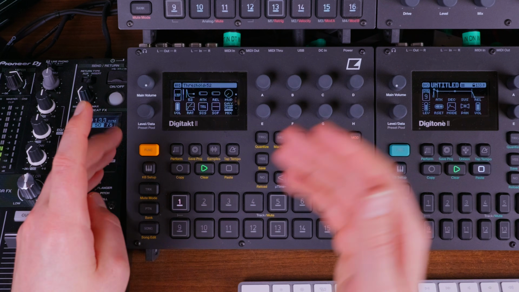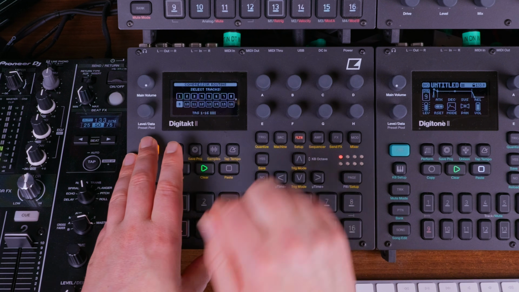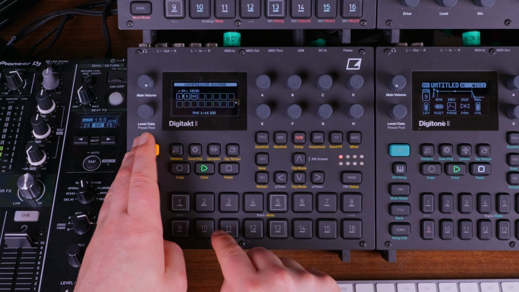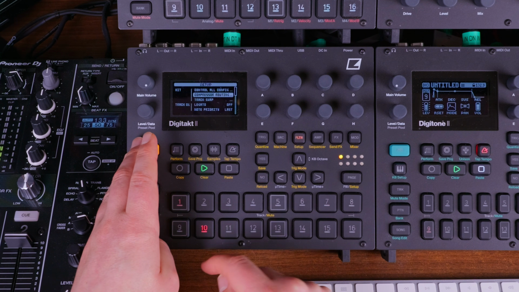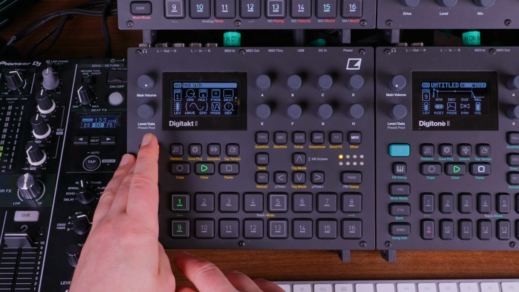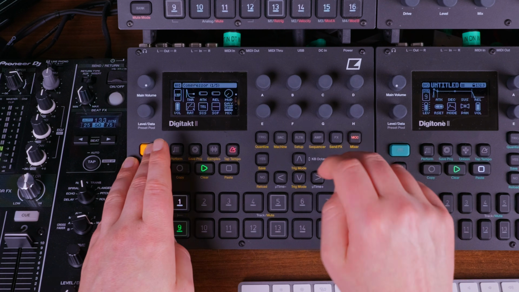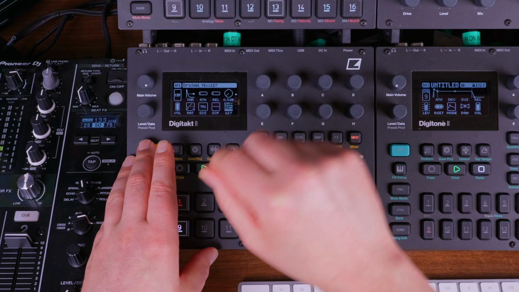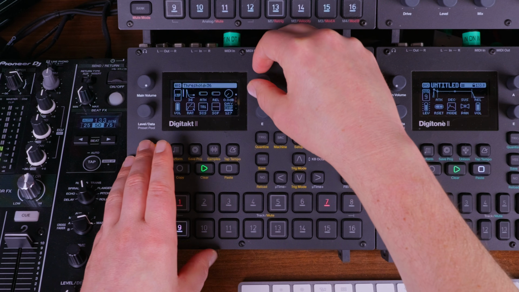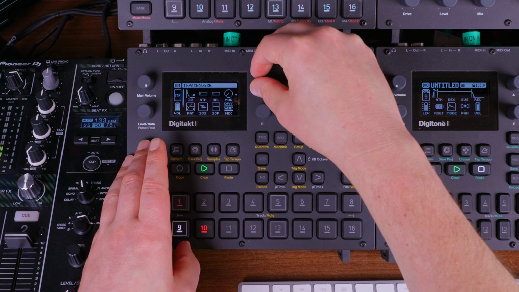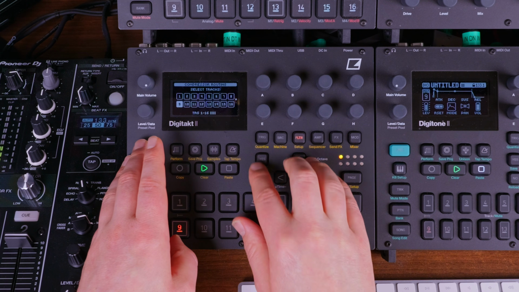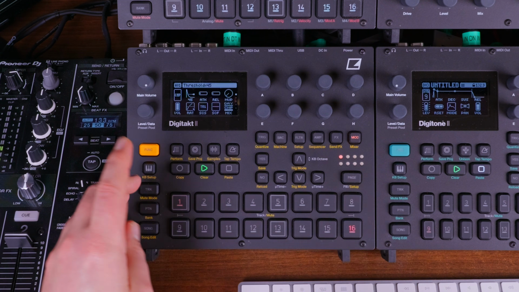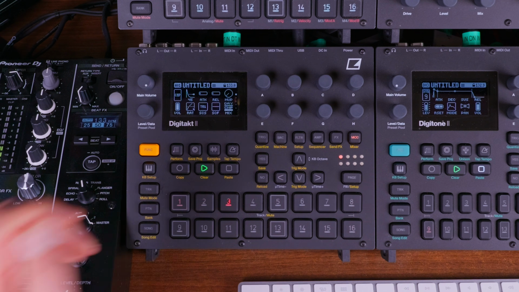Let's also sidechain the delay and reverb as well. So if we go to the second page, we can do effects. So you can hear that bouncing as well. Just check that's all working. Yeah, all good. Let's bring the hat back in.